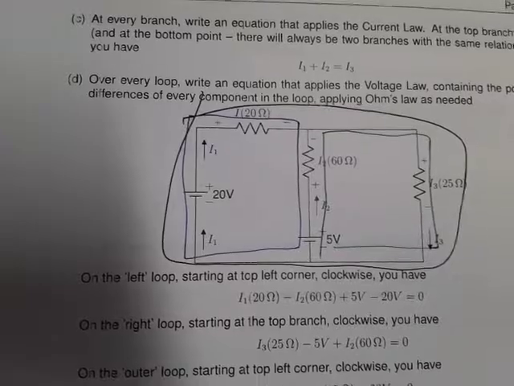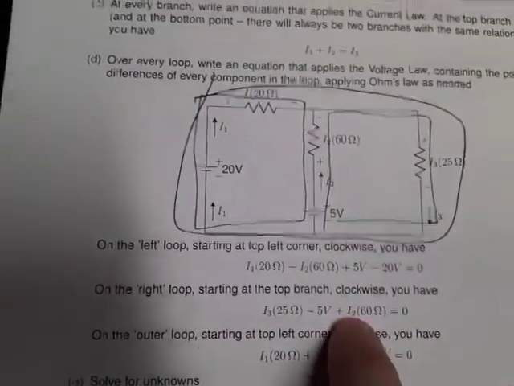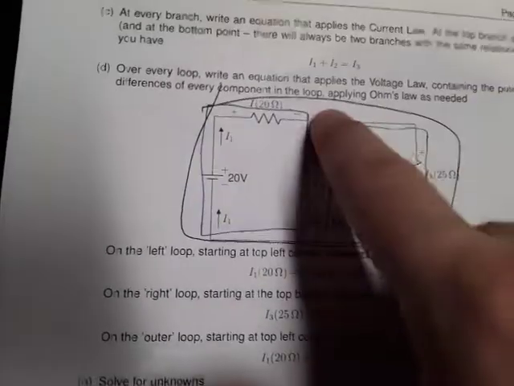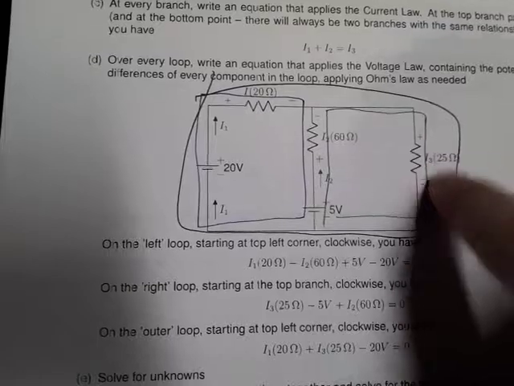All right, so we do that for the blue loop, or the left loop. And in the right loop, we do the same thing. We pick a point, we go around, and so that's positive to negative. That's a positive number.